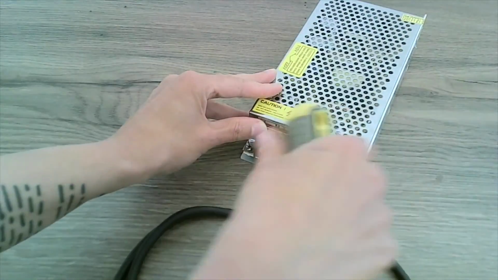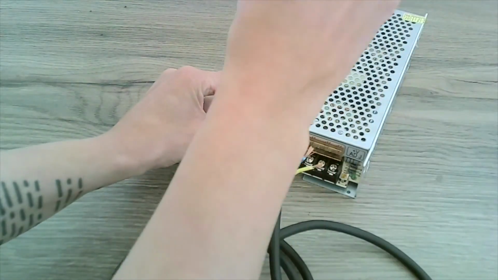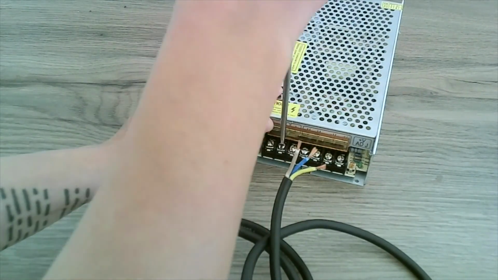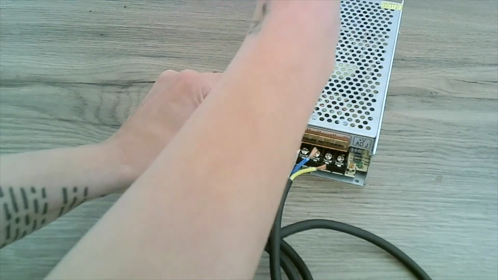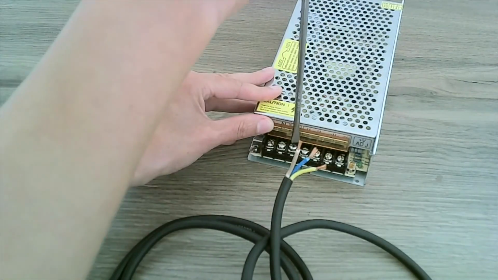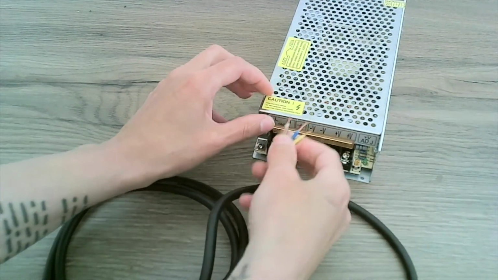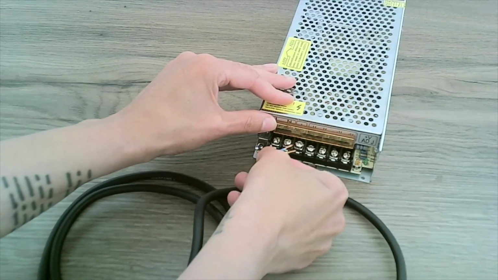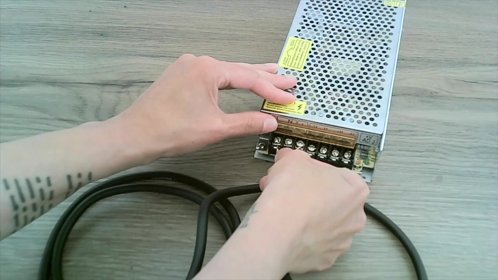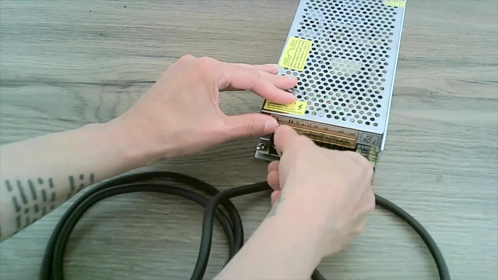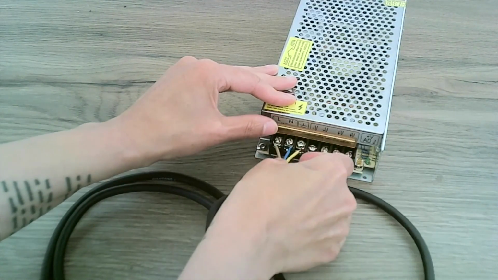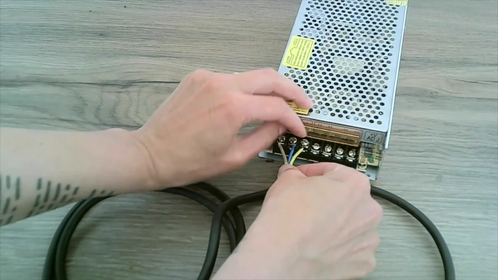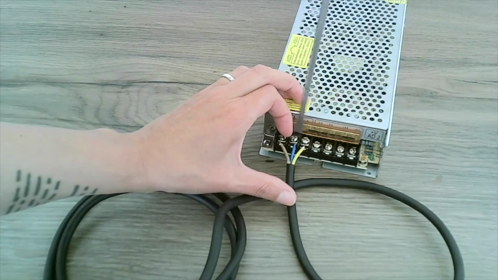Then use a screwdriver to loosen the hot, neutral, and ground pads on the power supply, and insert each wire. Make sure not to leave any bare wire exposed. For safety, you want the stripped ends of the wires to be all the way inside each pad. Screw each pad down so the wire is securely fastened.